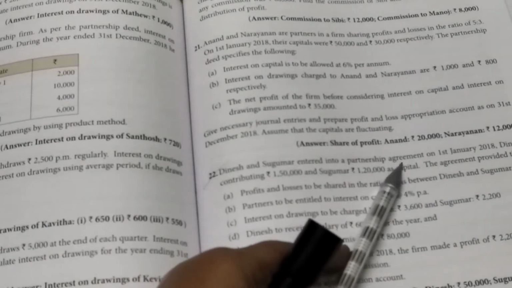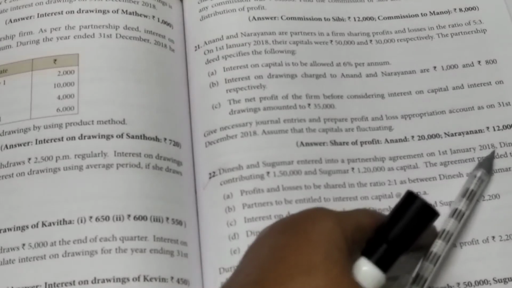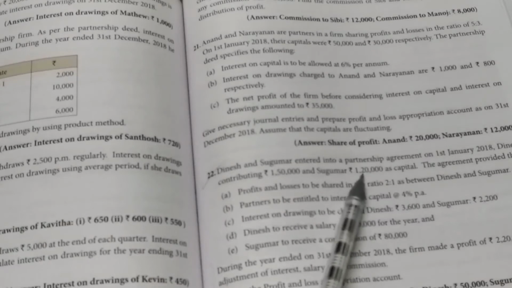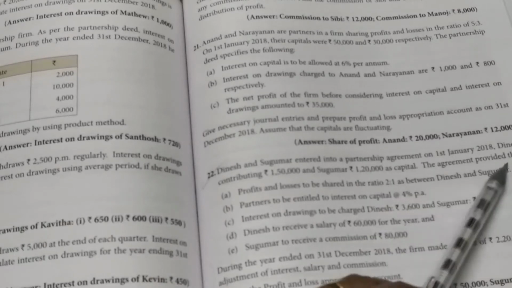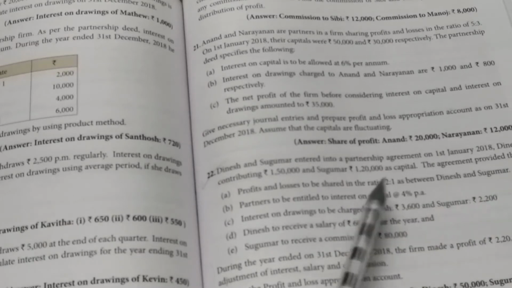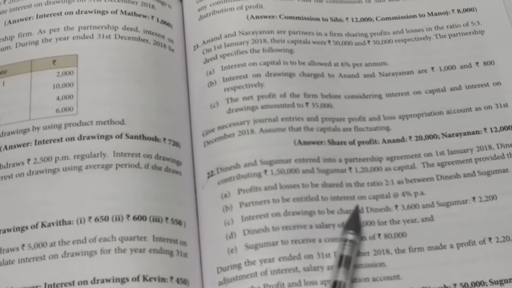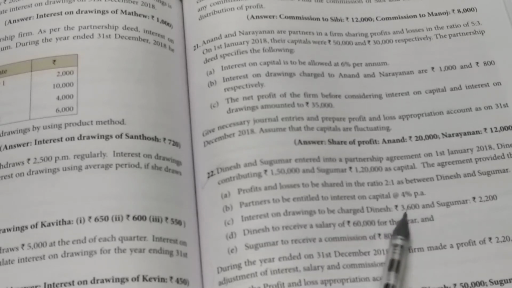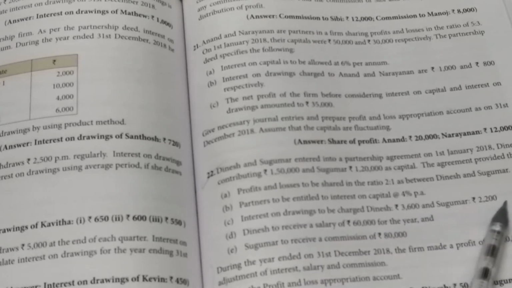Dinesh and Sukumar entered into a partnership on 1st January 2018. Dinesh contributed 1,50,000 and Sukumar 1,20,000 as capital. The agreement provided that profit and loss is shared in a 2:1 ratio. The two of them share in the 2:1 ratio; profit has to be divided 2:1. Next, partners are entitled to interest of 4%. So interest on partners' capital is 4%. Interest on drawings is charged: Dinesh 3,600, Sukumar 2,200.